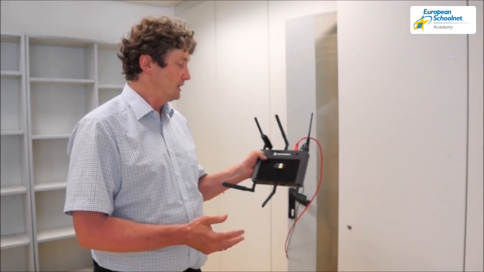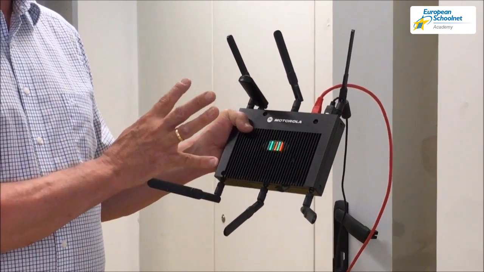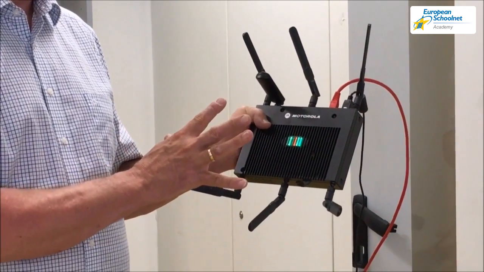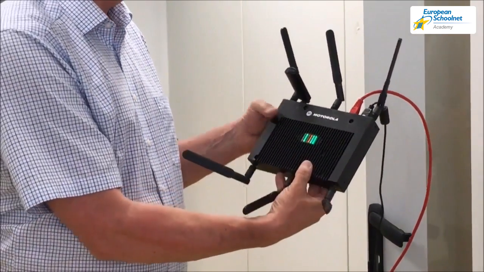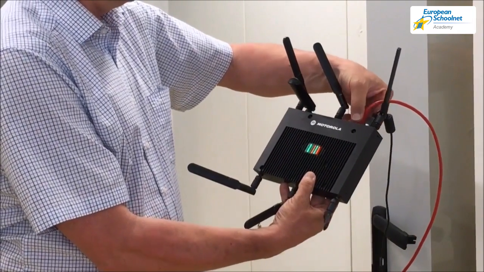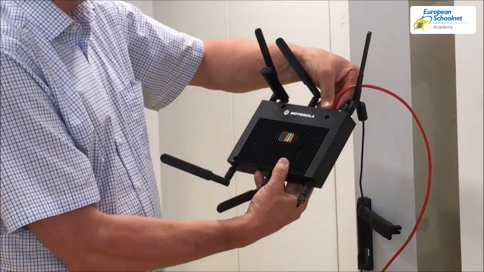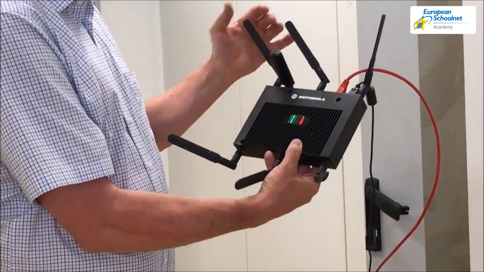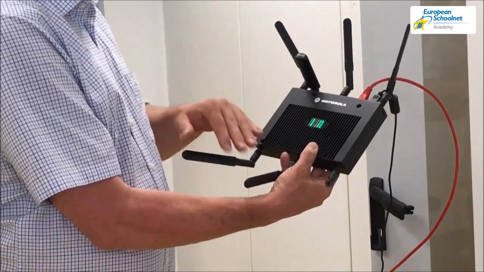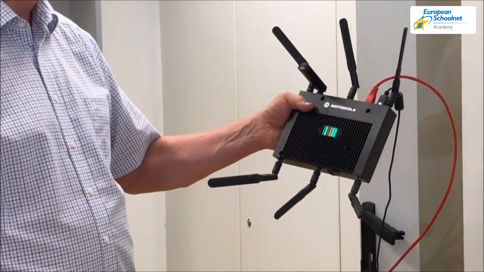This access point, this electronic device, is bringing the internet connection via copper cabling into the classroom or into the parts where you want to use it, for instance in special rooms of the school.